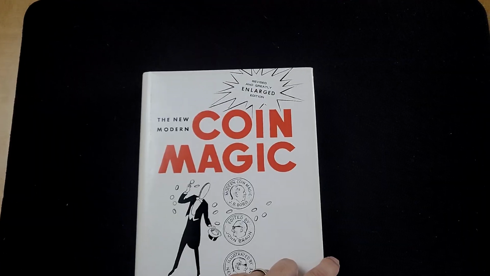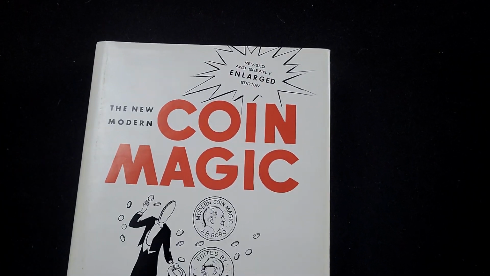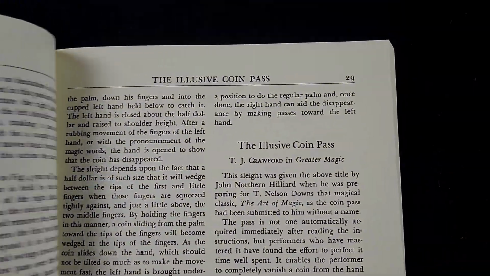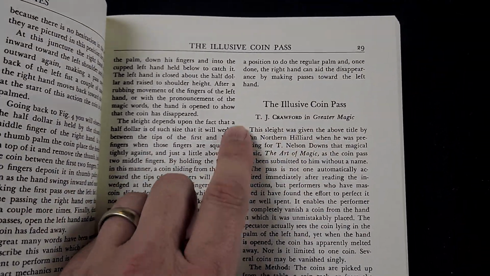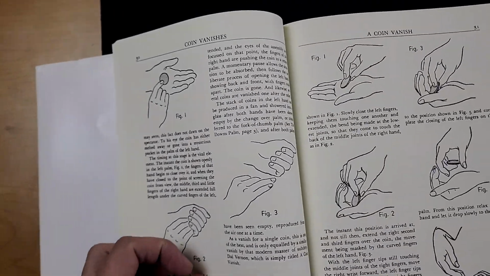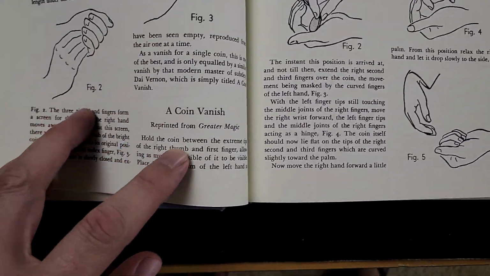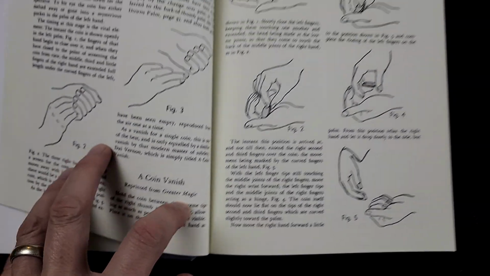And from there, those same descriptions reappear in the first publication of Bobos in 1952 on pages 29 through 32. So we see the elusive coin pass again, and reference to T.J. Crawford again, and then Dai Vernon's touch on it, which is just called a coin vanish.